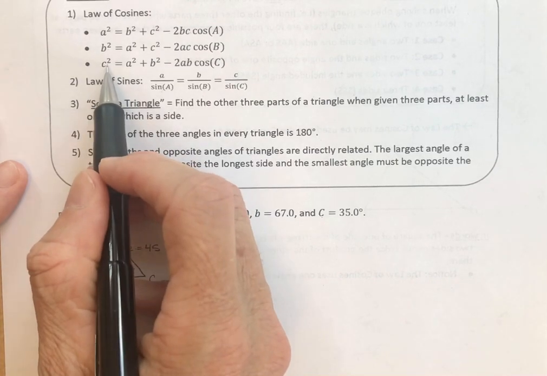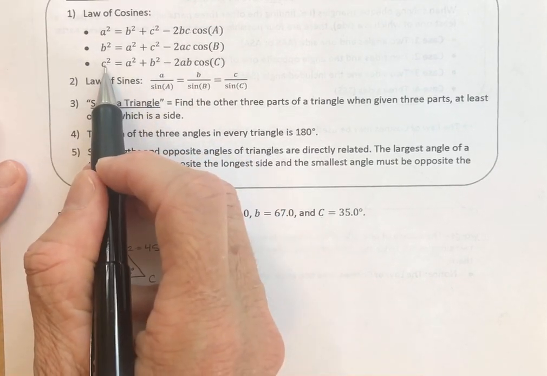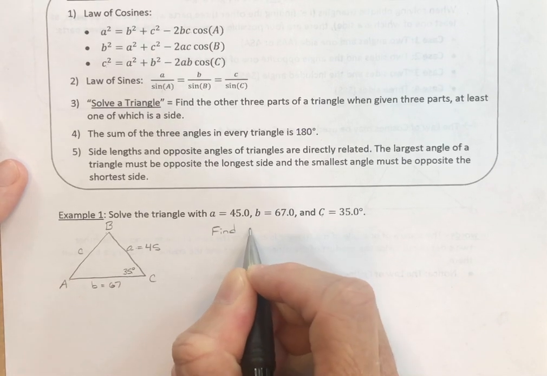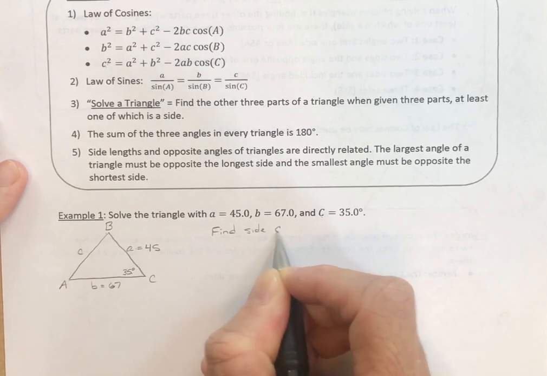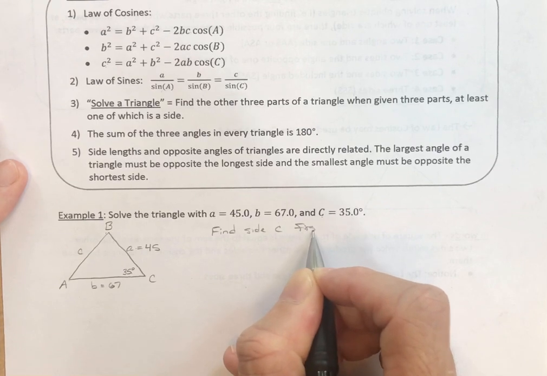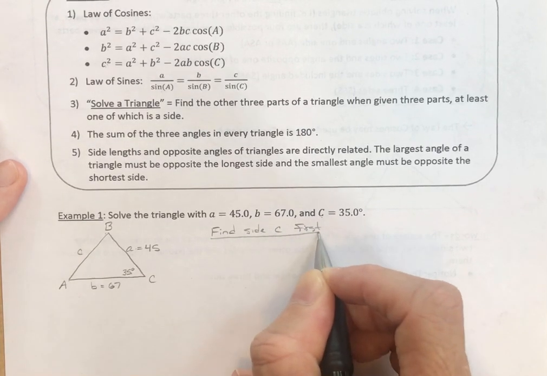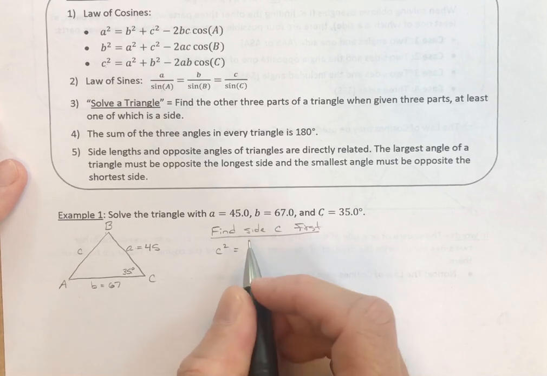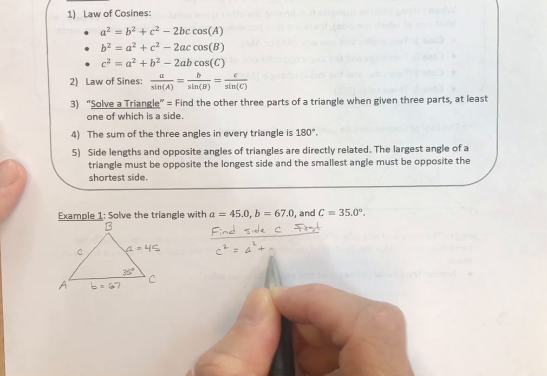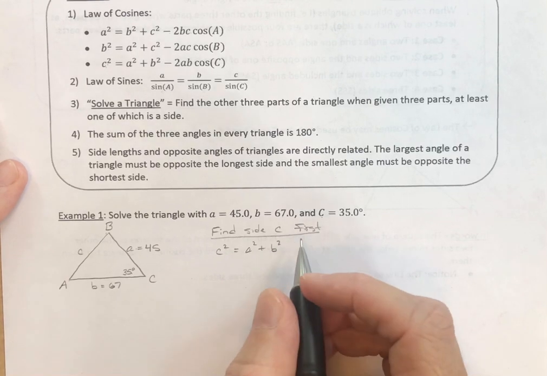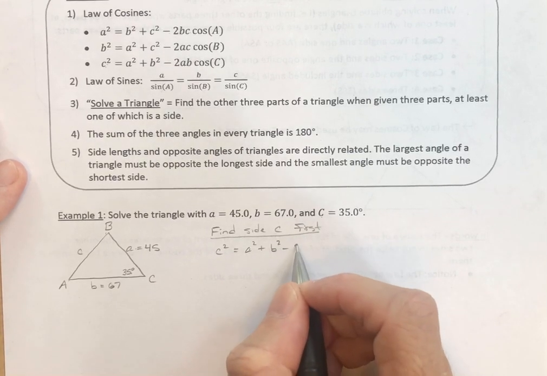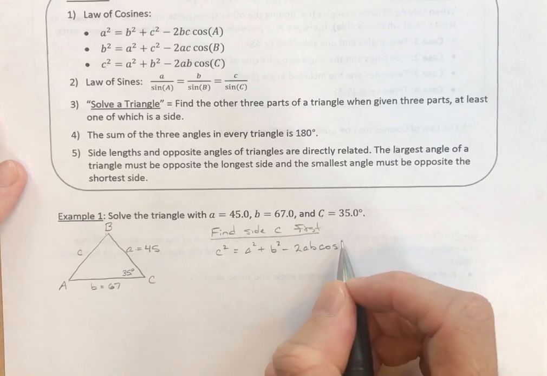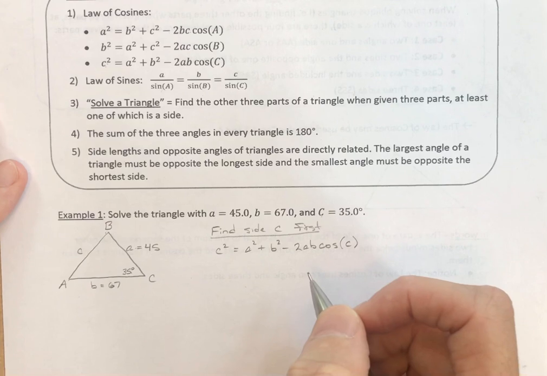First, we have side c, so we can use this version of the formula to find side c. Here's our formula: c squared equals the sum of the squares of the other two sides minus the product of those two sides times the cosine of the angle between them.